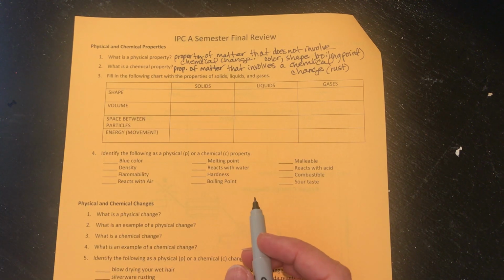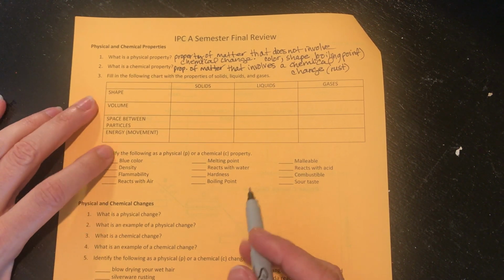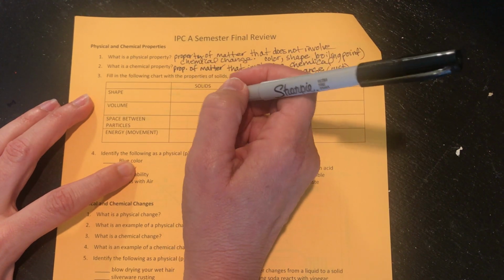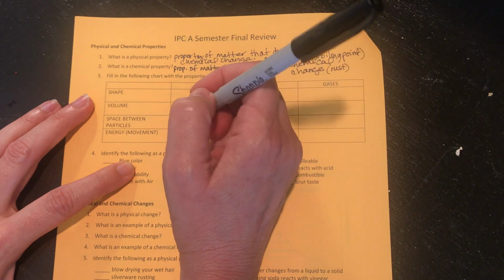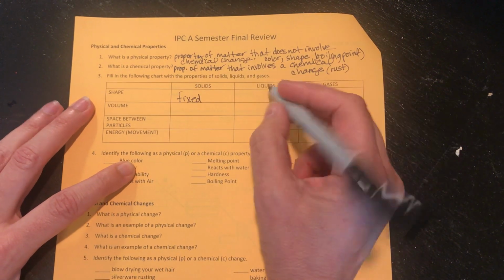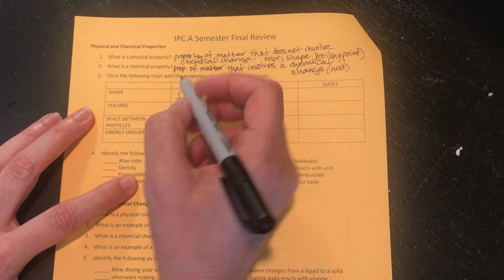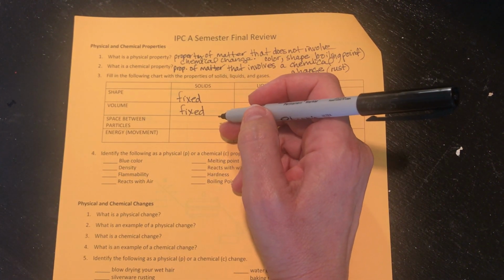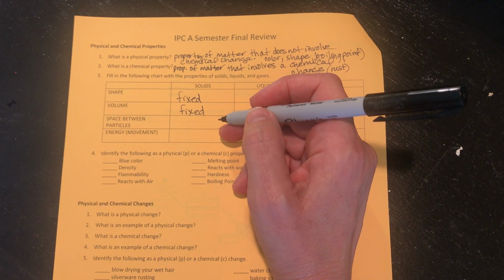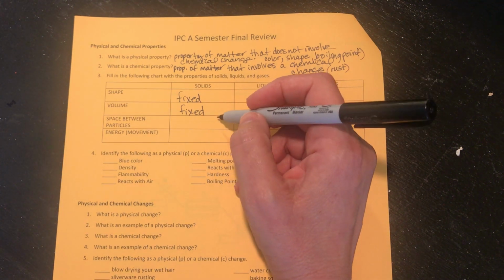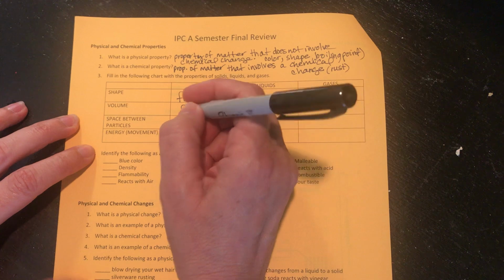Number three, fill in the following chart with the properties of solids, liquids, and gases. This has been a while since we've discussed this, but hopefully this will jog your memory. When we have a solid, it does not change shape, right? An ice cube is an ice cube until it begins to melt. As long as it's freezing, it stays solid. So we say that the shape is fixed, meaning it does not change. The volume for a solid is also fixed, meaning if you put that ice cube into a glass jar, the ice does not expand to fill up the whole jar. The volume that the ice cube takes up doesn't change.